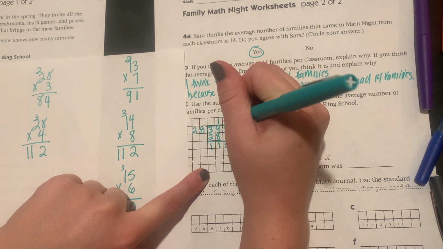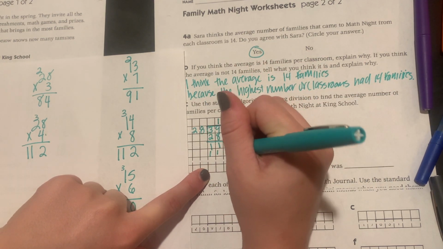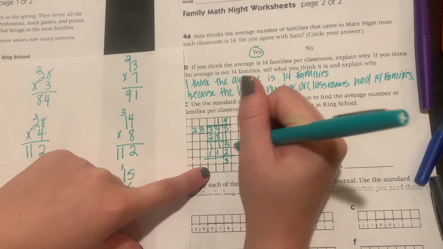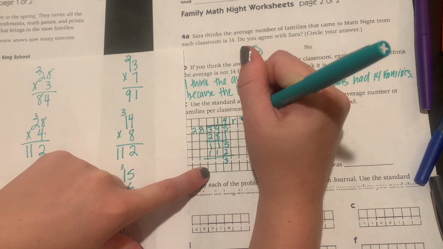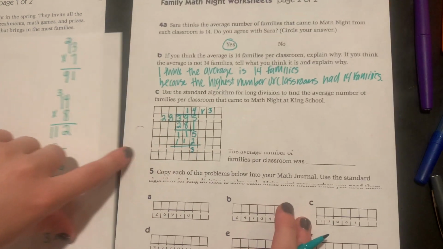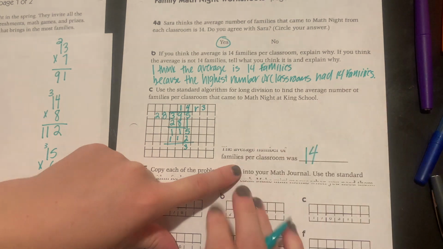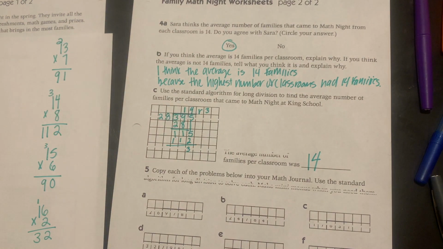So we're going to put our 4 right up here. We're going to write 112 right down here. And we're going to have 3. 115 minus 112 is going to leave us with a remainder of 3. So the average number of families per classroom was 14. We were right. Sarah was right.